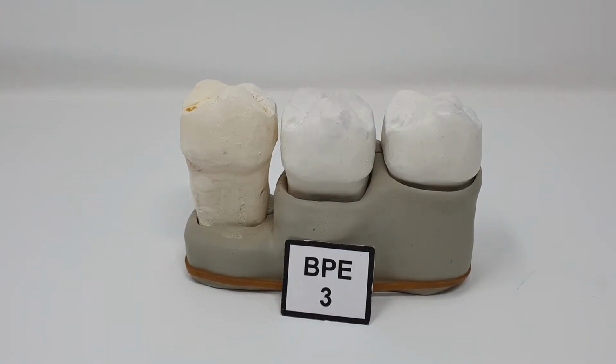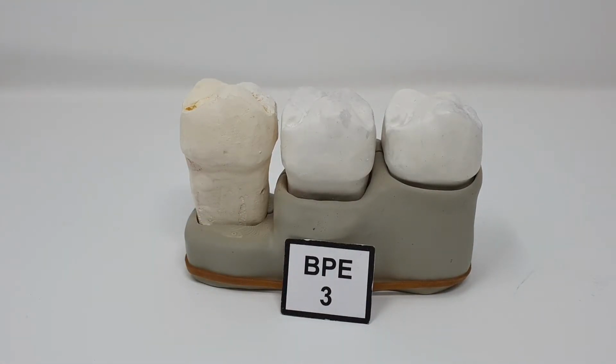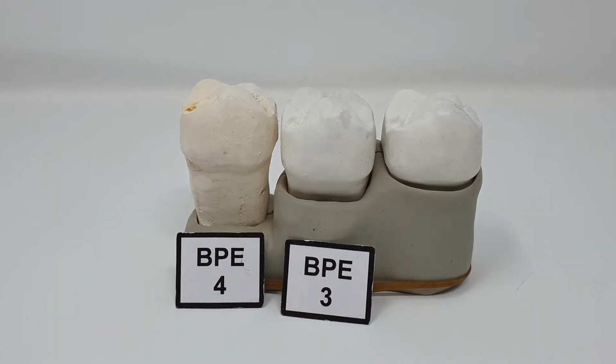And if you have severe bone loss, like so, then you have a BPE gum score of 4.